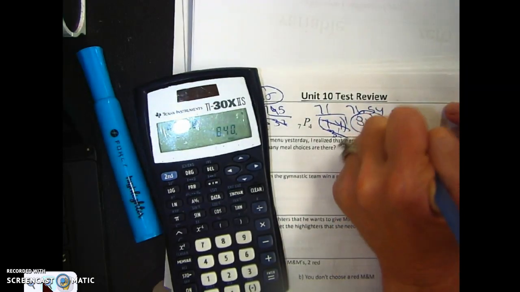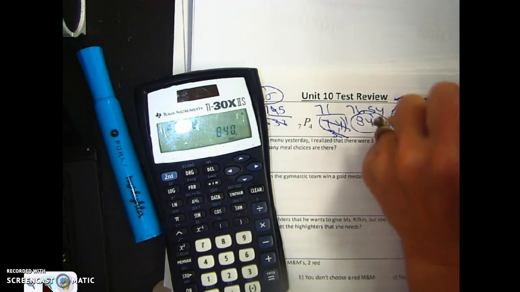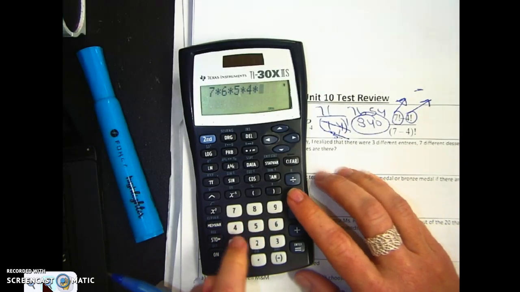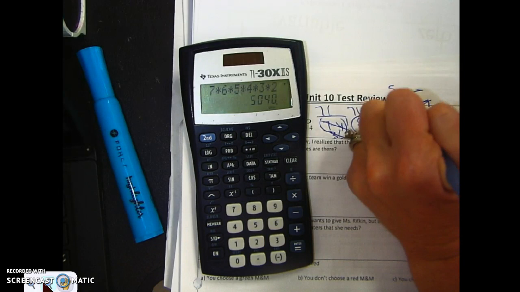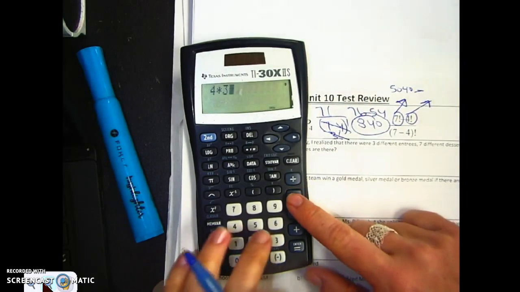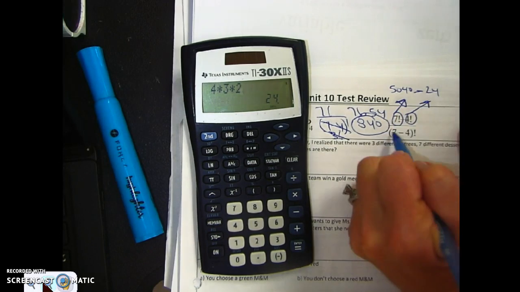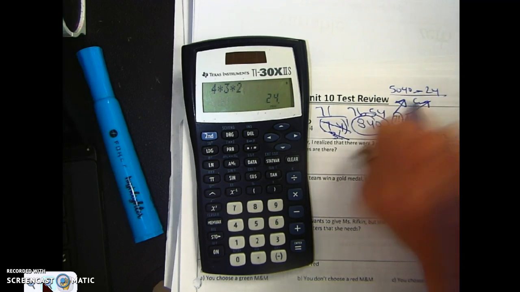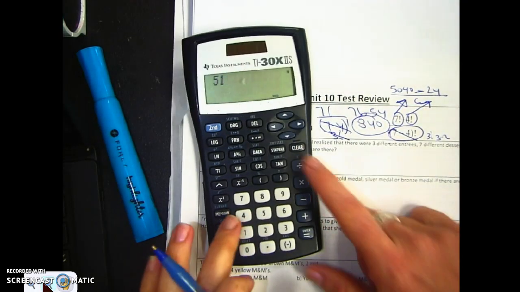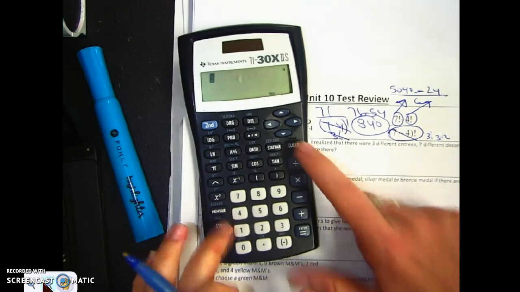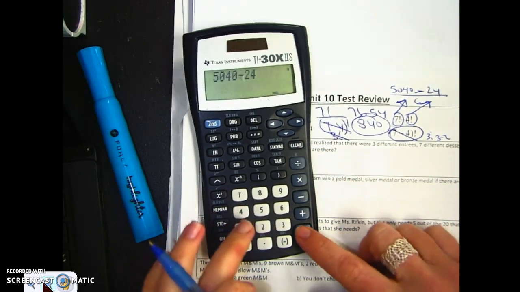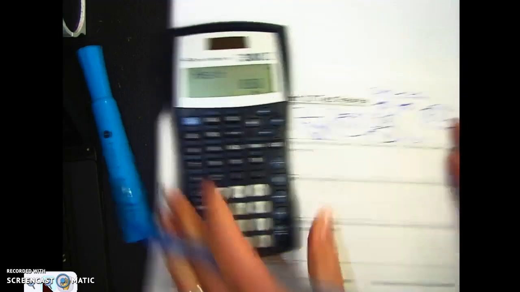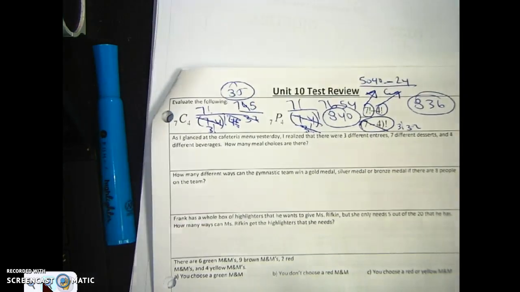This one's a little bit different. I've got to figure out what 7 factorial is. I've got to figure out what 4 factorial is, and then I have to subtract them. So 7 times 6 times 5 times 4 times 3 times 2. 50, 40. 4 times 3 times 2. 24. Over this factorial, which is really 3 factorial, which is really 3 times 2, which is really 6. So I'm going to go 50, 50, 40 minus 24 divided by 6. And I get 836. Okay? All right, let's see.